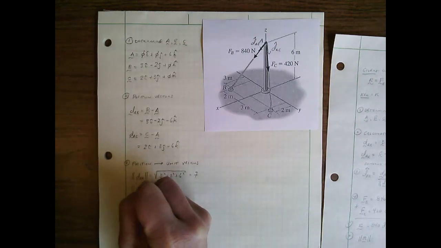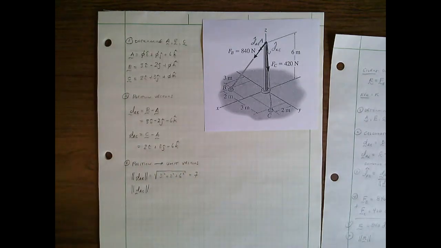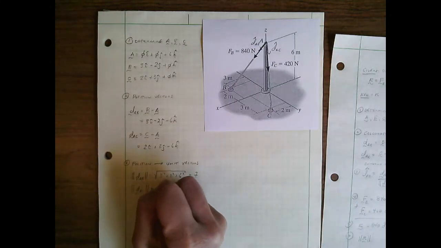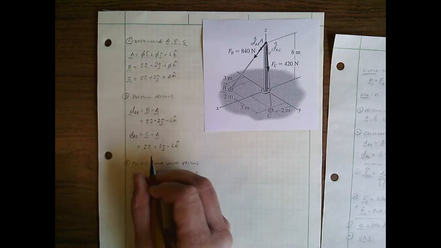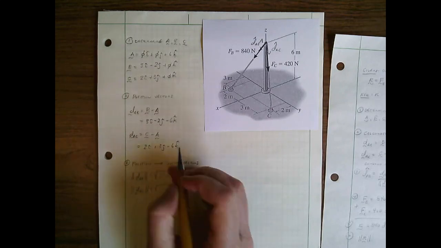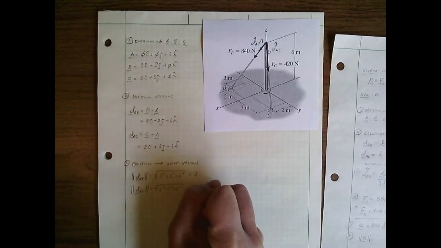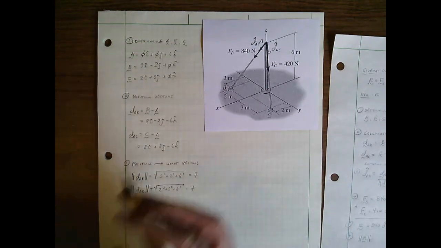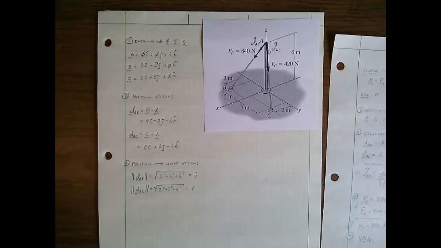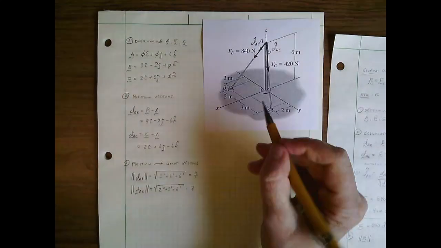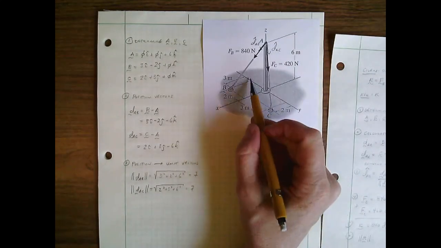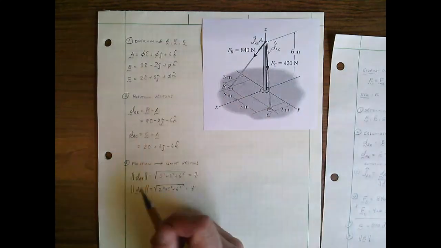DAC, I'm going to get the square root of 2 squared plus 3 squared plus 6 squared. That's also going to give me 7. All right, so the magnitudes of both of these are actually equal. Those are two equal lengths. And that makes sense, right? Because it's sort of like on a kind of reverse grid, 3, 2, 3, 2, right?